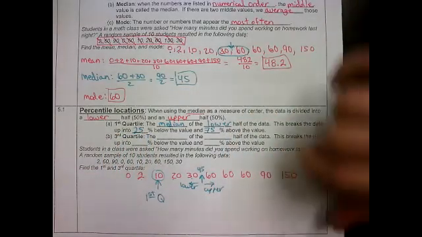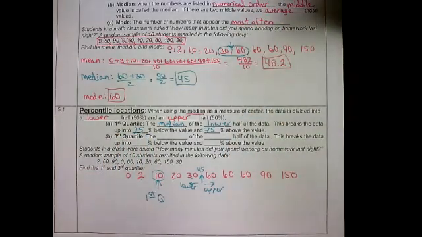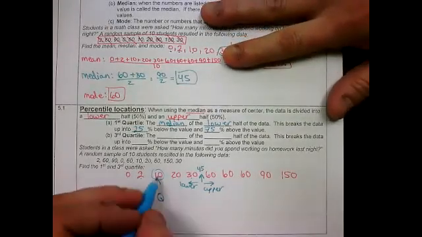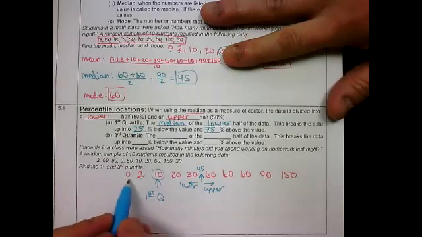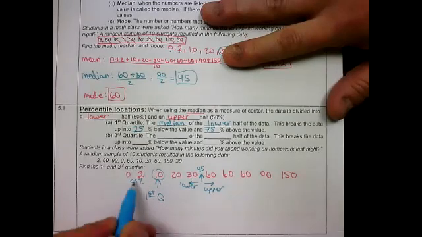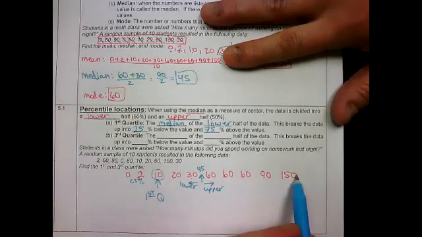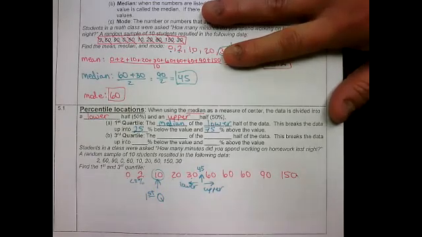We're going to talk more about IQR in a minute. So this is my first quartile. What we see here is that 25% of the total data is to the left of it, or lower than it, and 75% is higher than it.